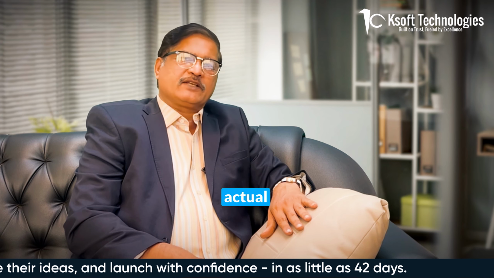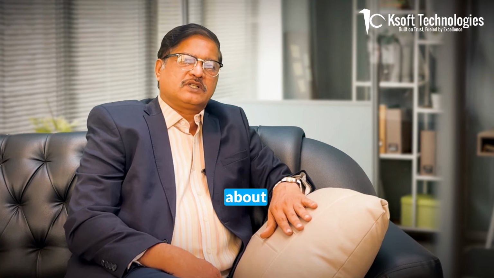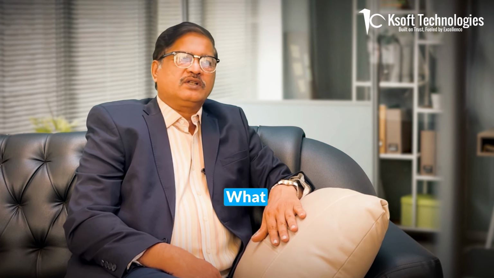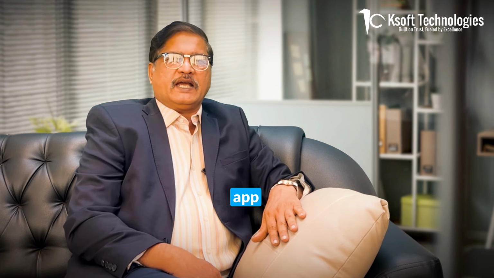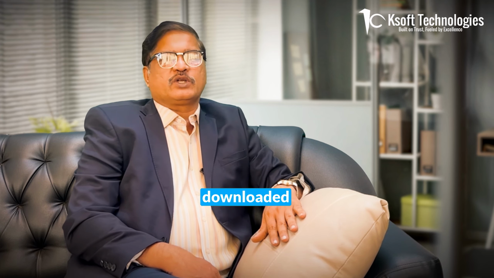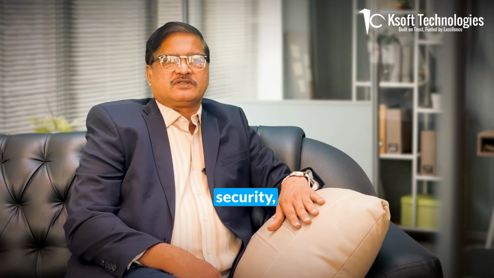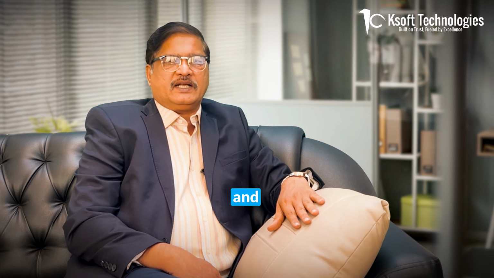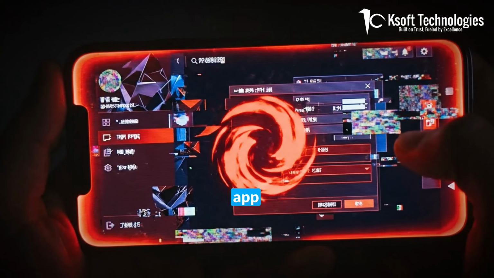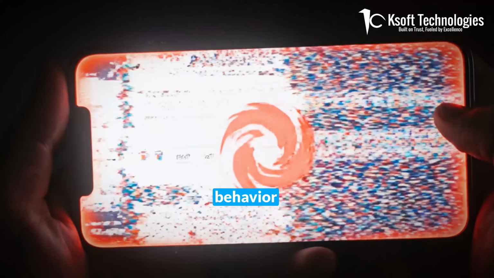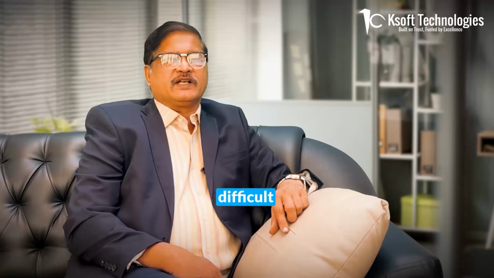Now, Apple's actual problem is not about vibe coding. Apple doesn't care how you create the code. What Apple cares about is what the app does after it's downloaded and installed from its App Store. Because the App Store is a sign of security, it's a sign of trust, and they don't want to break that. If your app changes its behavior after approval, then it's a red flag. It's very difficult for you. You won't get through the loops.